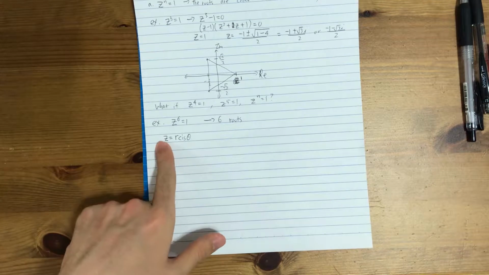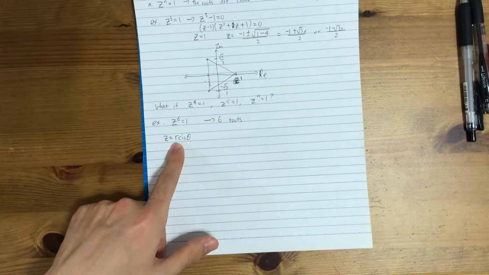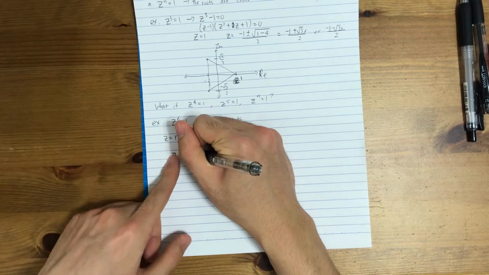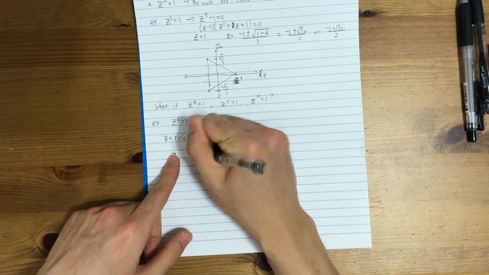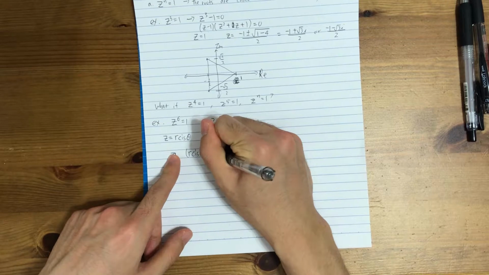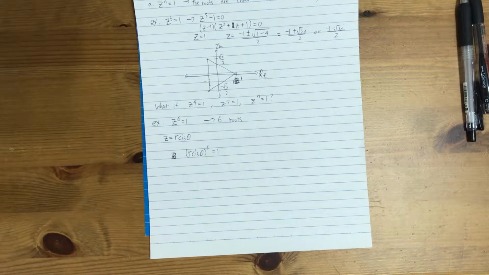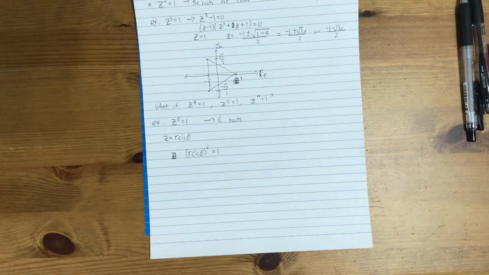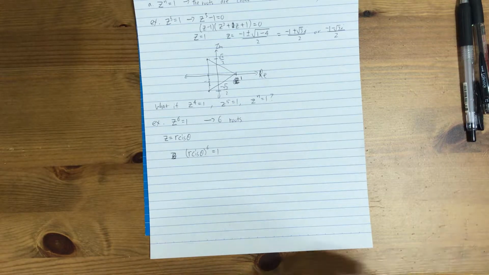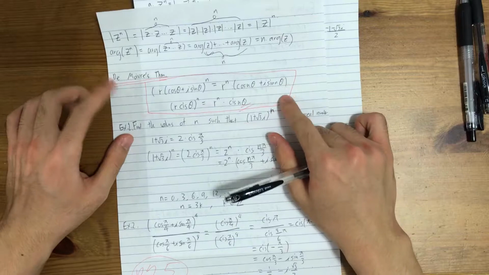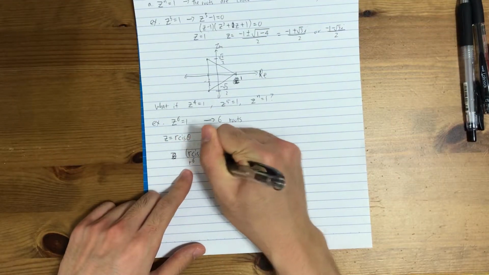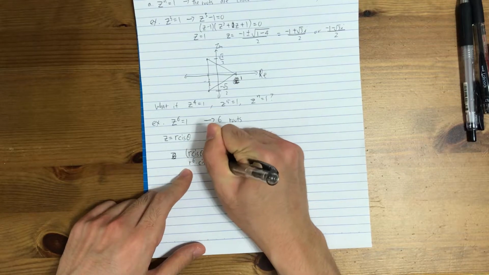So let's say z equals to r cis theta, then z to the 6 would be r cis theta to the 6, and that will equal to 1, right? And using the theorem that we've learned, we can write this as r to the 6 times cis 6 theta, right?